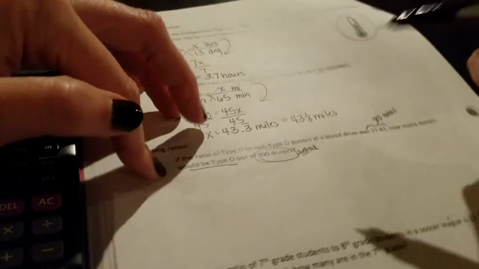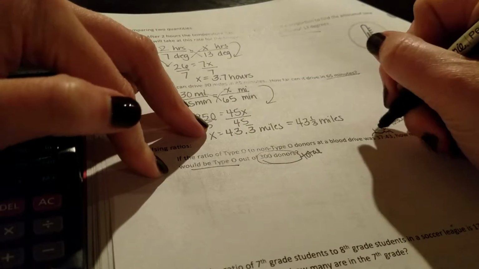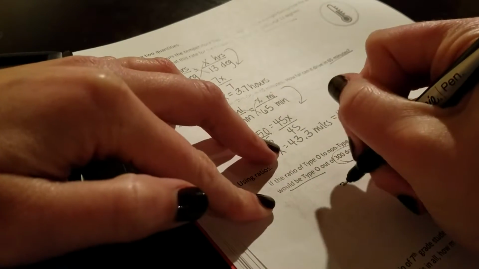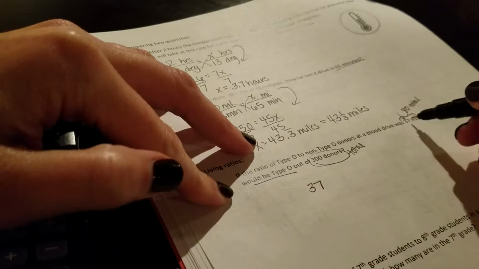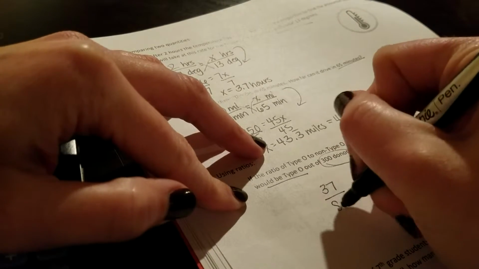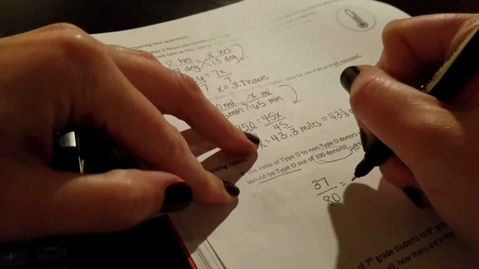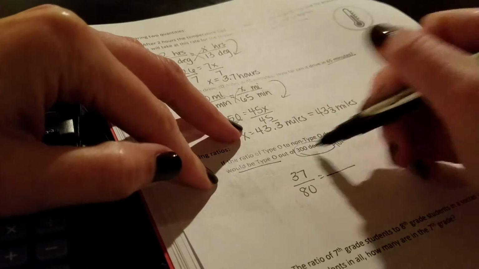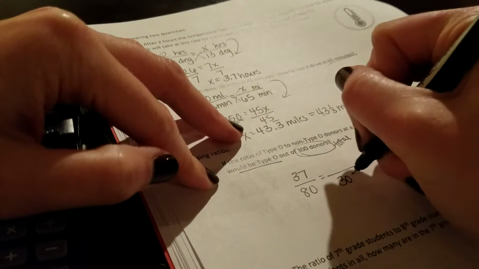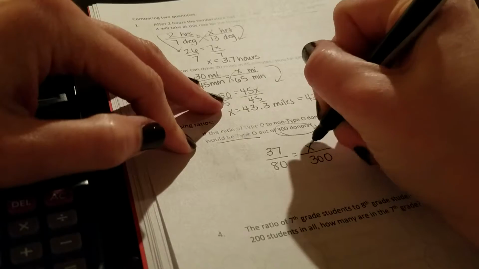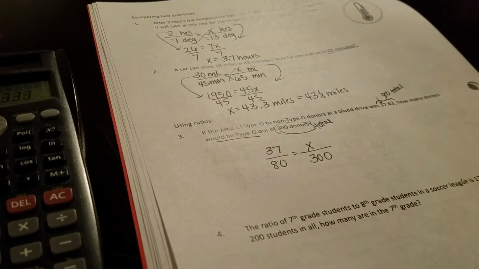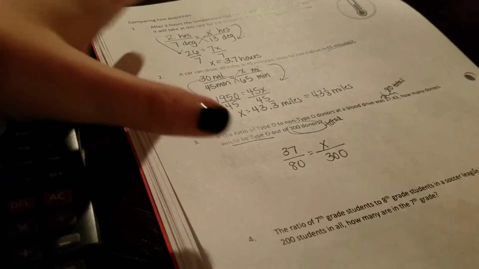Type O is the first number. So in my group at the blood drive, 37 were type O out of 80 total people. Extending this to a larger group of 300, that would be my total number. So x would tell me on top the part out of 300 that would be type O.